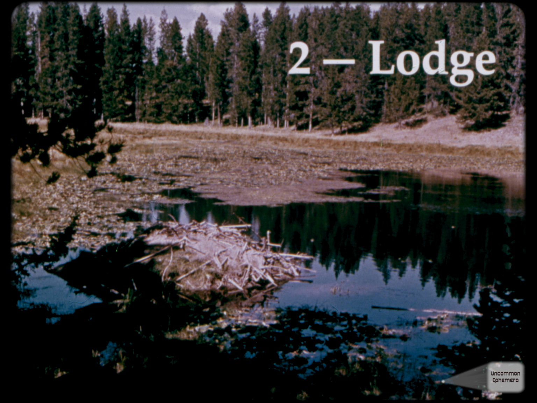A beaver's home has a special name. This name is printed on the picture. Read it with me. Lodge. Now, say it quietly to yourself. Go ahead. Let's spell it together. L-O-D-G-E. Lodge. Now, you spell it by yourself. Lodge. Good. Can you see any doorways in this lodge?